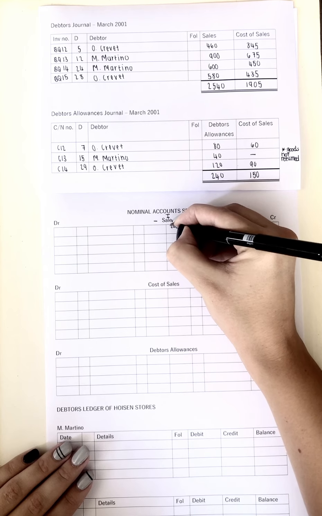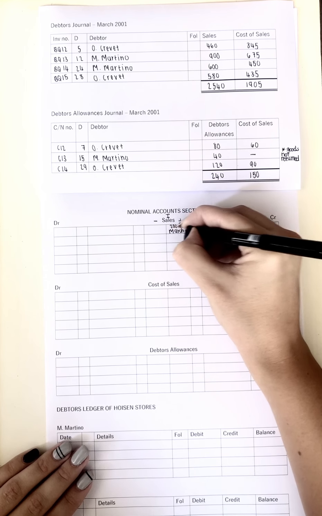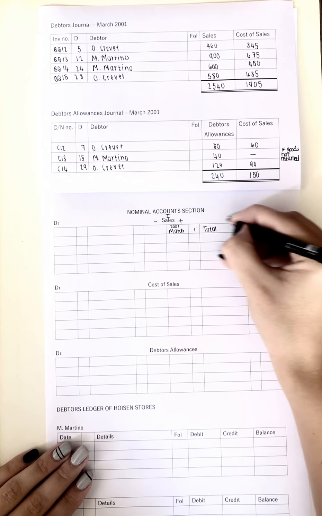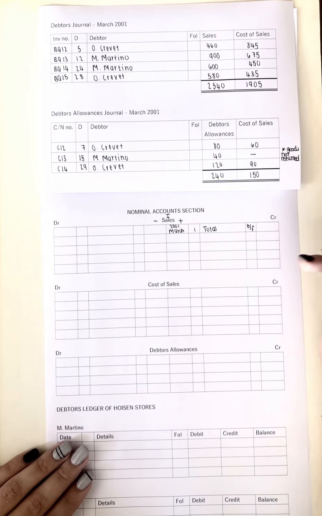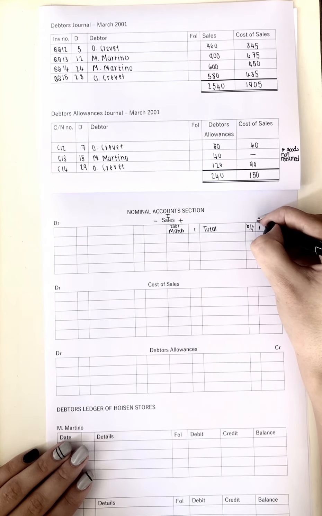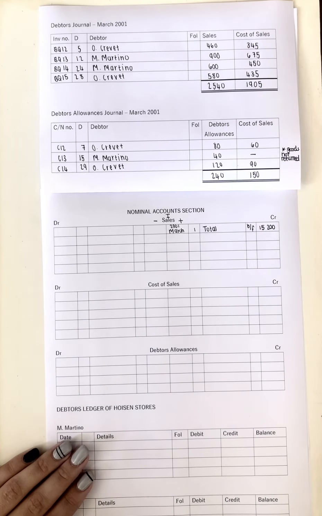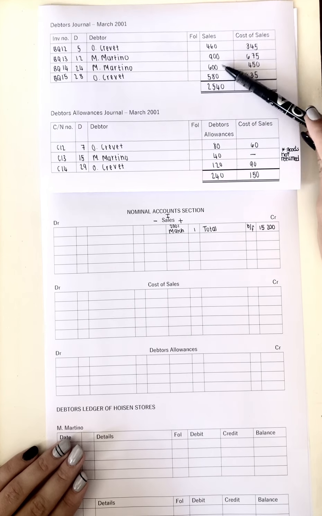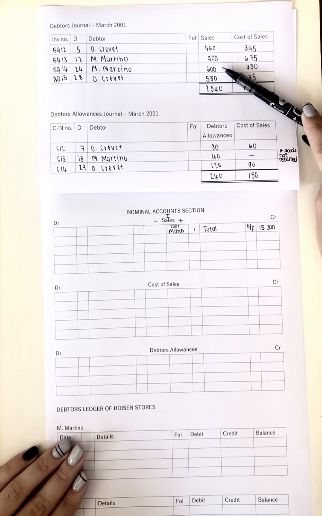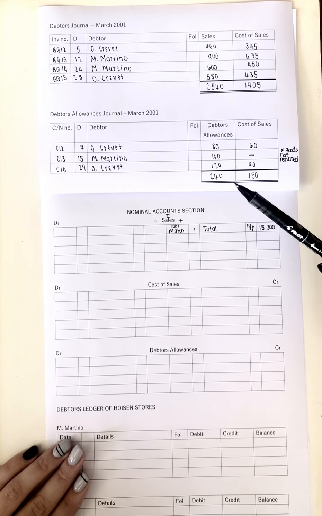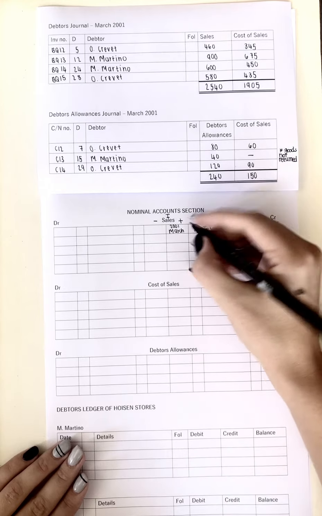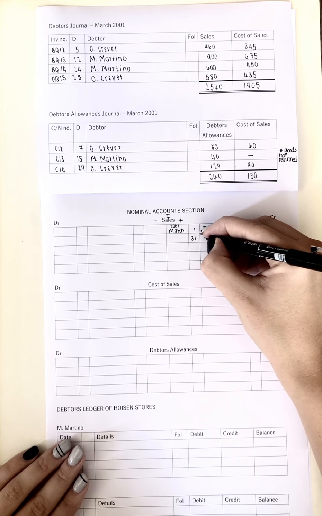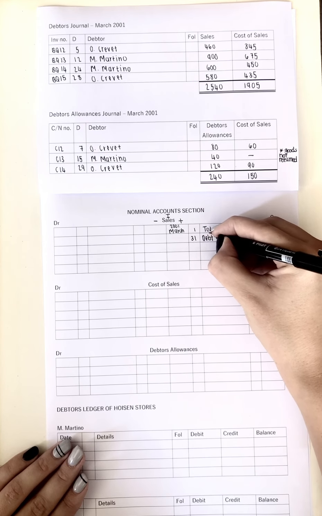So 2001 March the 1st, remember it's in the nominal account section, so it's total brought forward, and they said it was 15,200. Okay, so now I check what else happened with my sales account. With my sales account, I made a sale on credit, and then remember that sale that I made on cash. So let's first do the credit one. So the 31st, because it's got its own account, my contra account, what was it? It was debtors control.